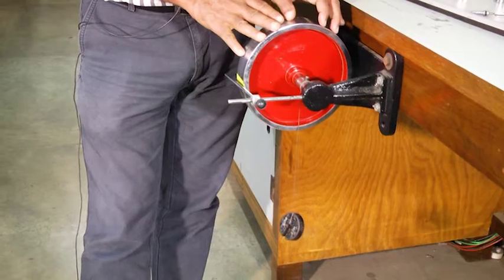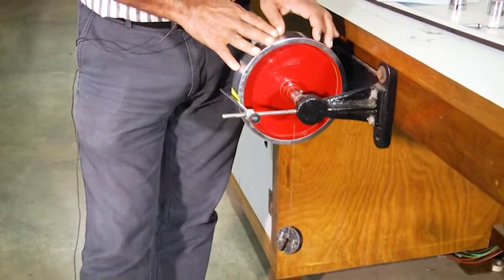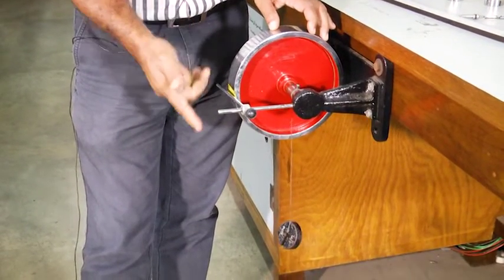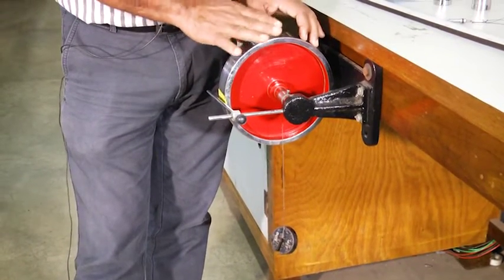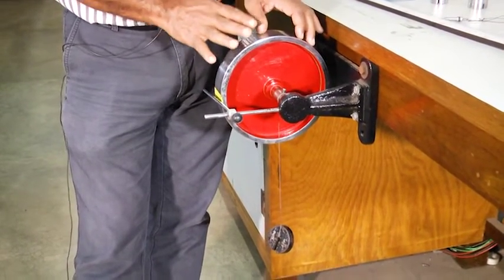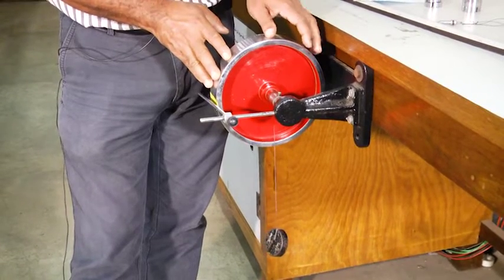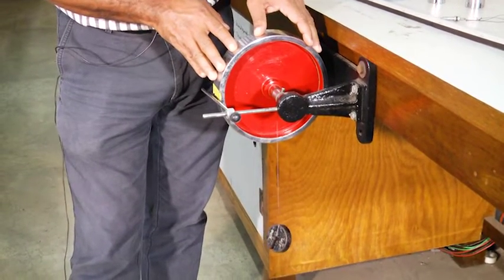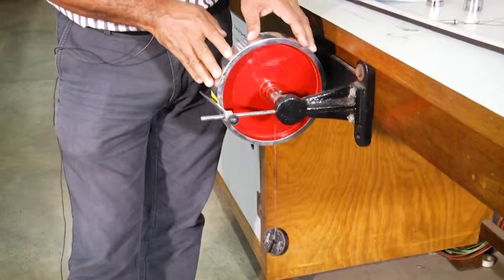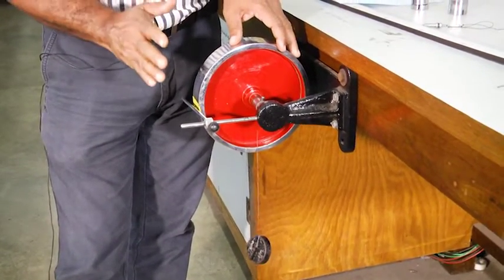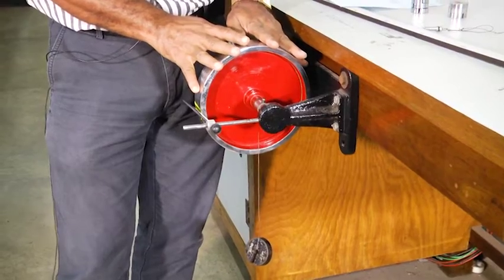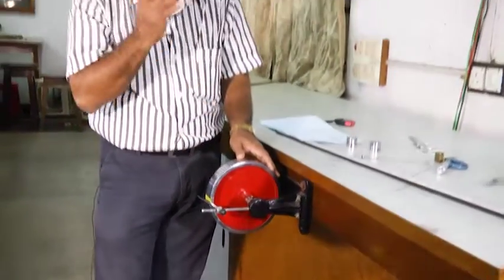When the mass detaches from this wheel, it will have the highest angular velocity, so the system will have the maximum kinetic energy.